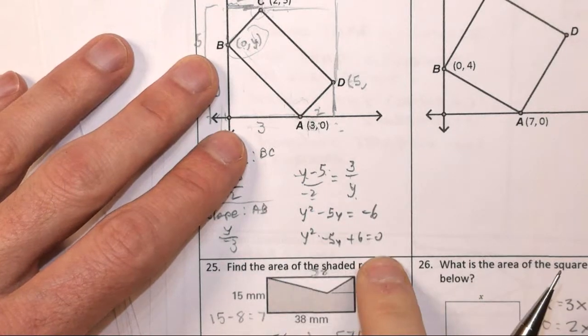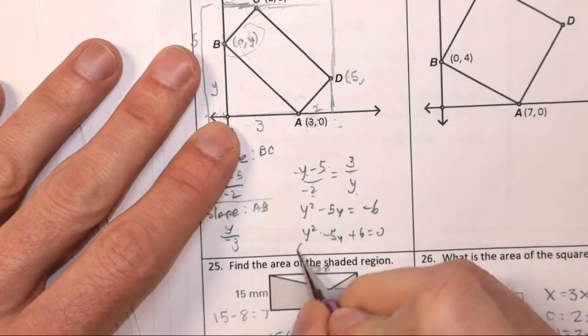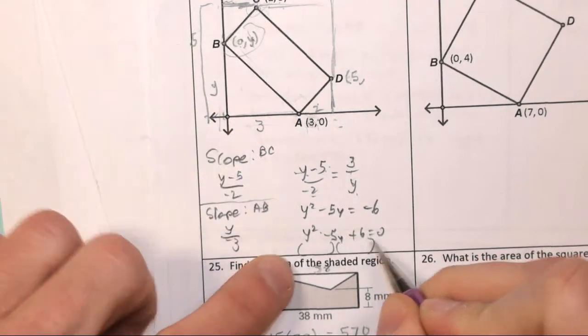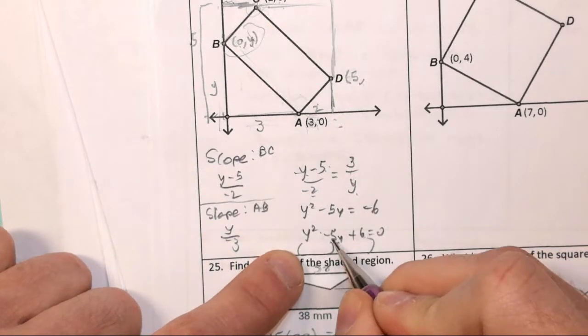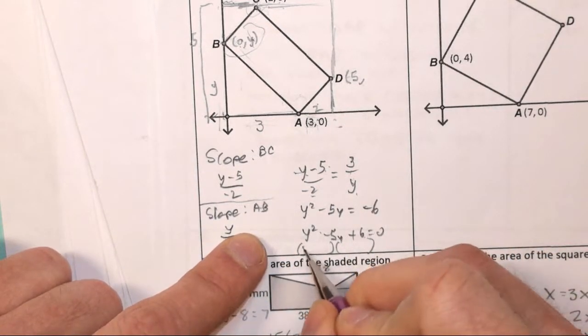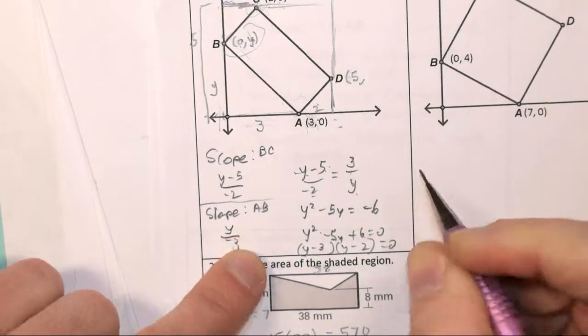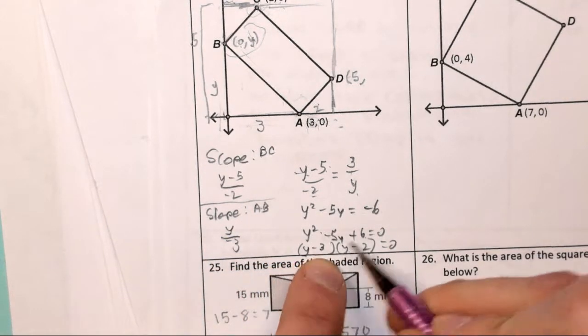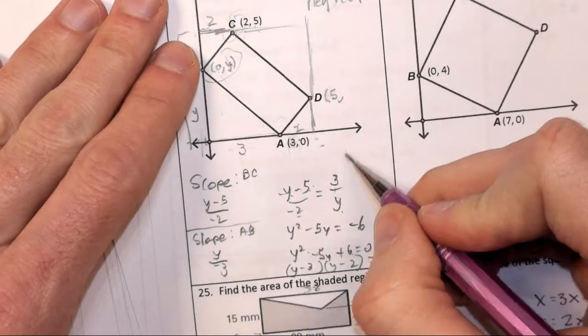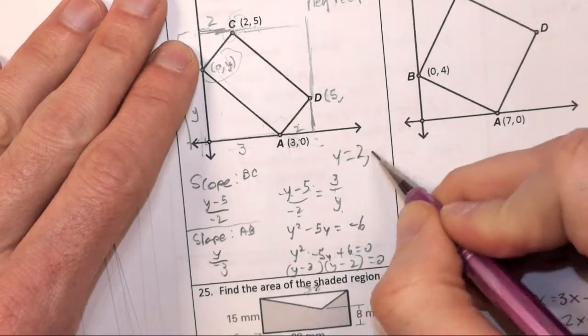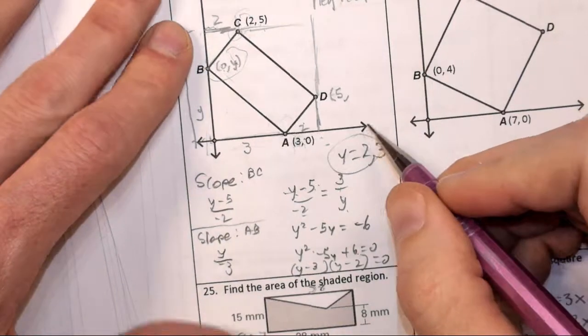Then I have to factor that. Multiplying to positive 6 and adding to negative 5, it's going to be (y minus 3)(y minus 2). That means y could be either 2 or 3, so we have 2 different values here.